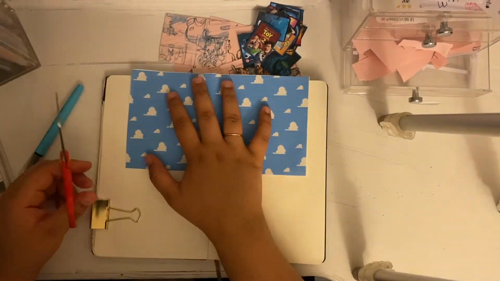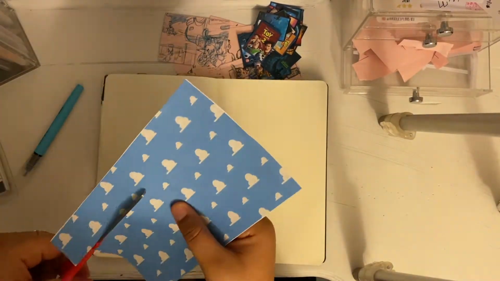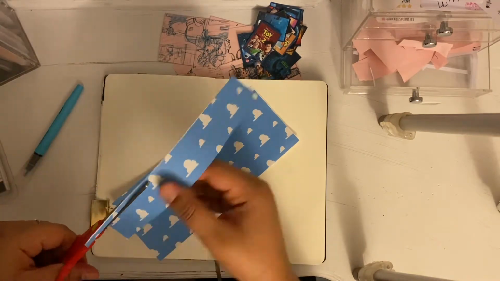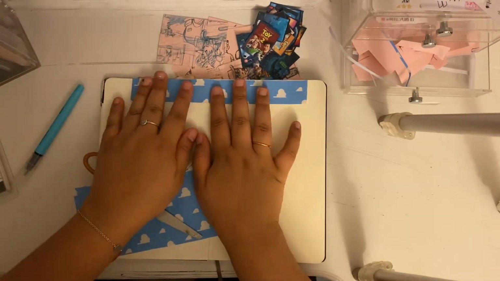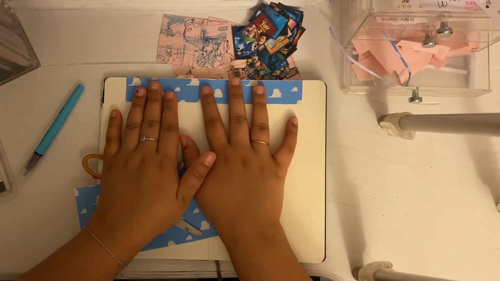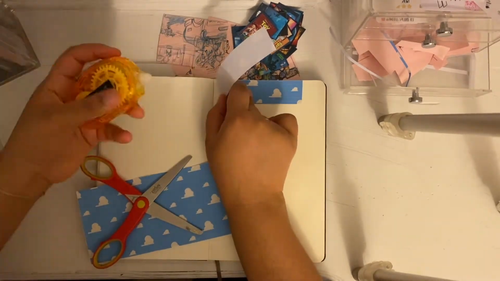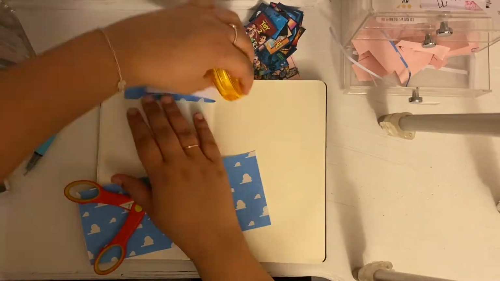I use the picture I printed out of Andy's wallpaper, which is the famous cloud wallpaper, as my header, and I wanted it to be kind of woody themed, so you'll see a lot of gold and things like that.